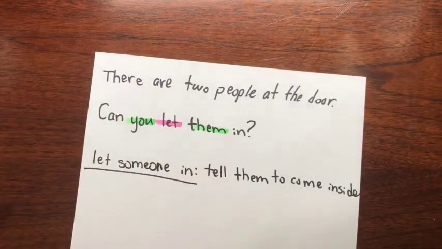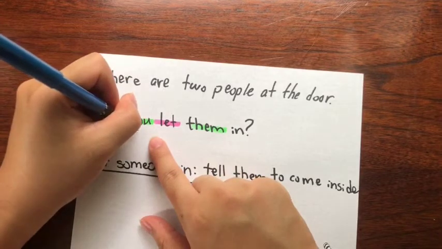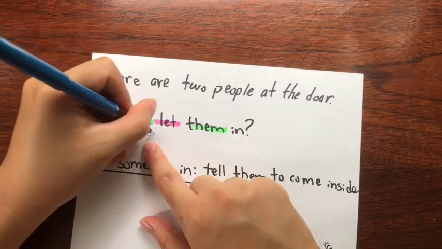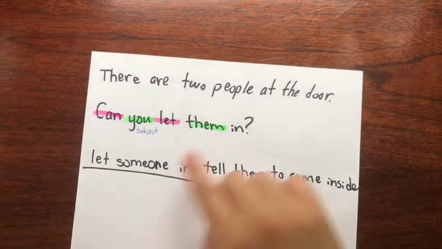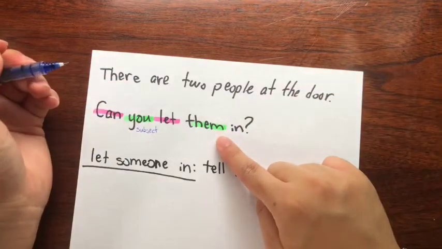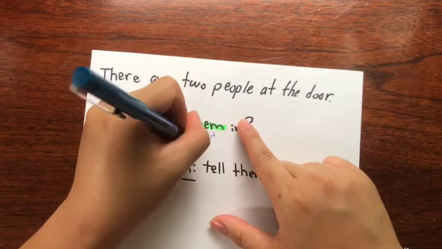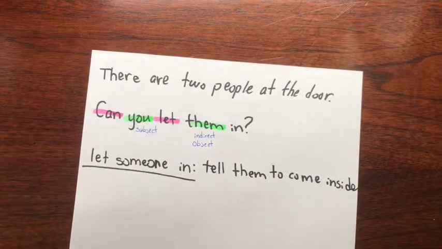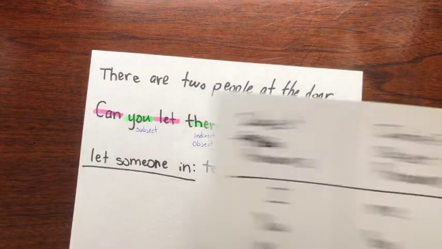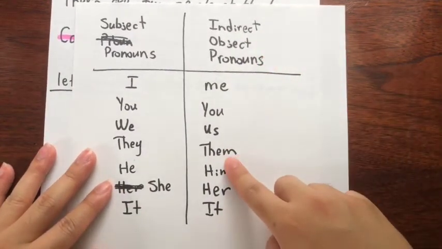The nouns are you and them. You is the subject. Them answers the who question. So them is the indirect object. Them is the indirect object. So we can look at this list. Indirect object pronouns. Them.